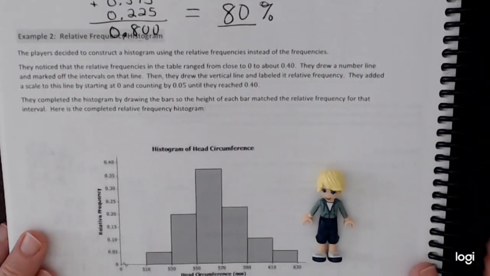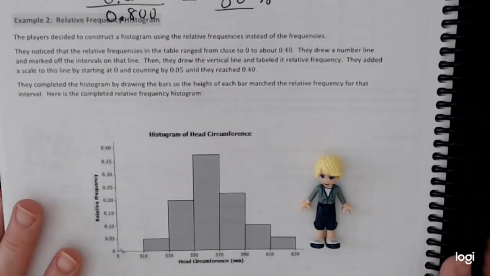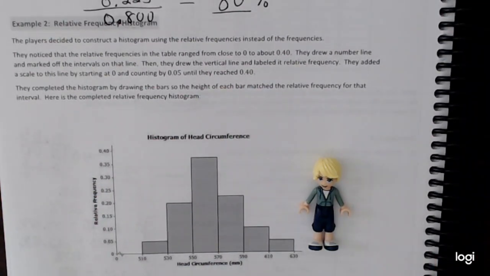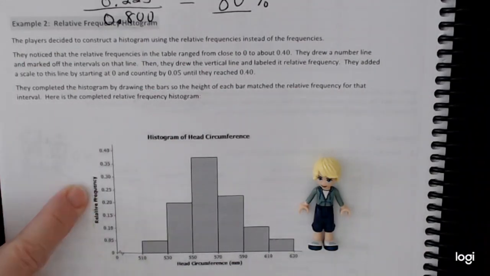Okay, so the information that we just looked at now was made into a histogram for us. It says the players decided to construct a histogram using the relative frequencies instead of the frequencies. They noticed that the relative frequencies in the table ranged from close to 0 to 4/10. They drew a number line and marked off the intervals on that line. Then they drew the vertical line and labeled it relative frequency.